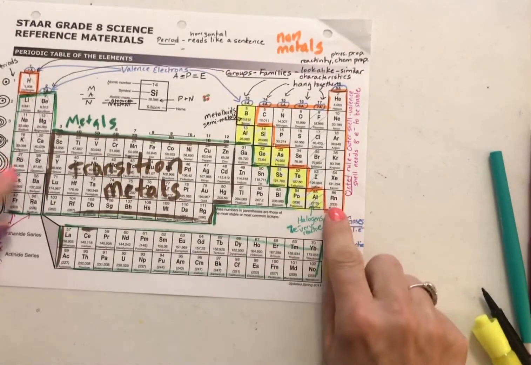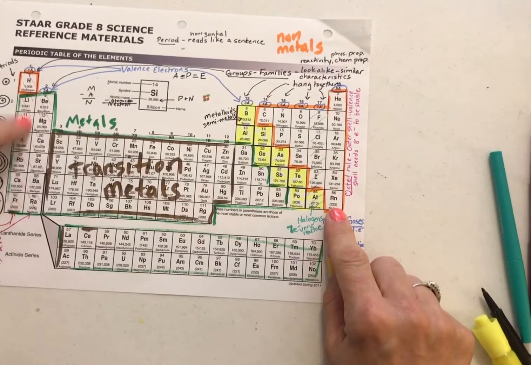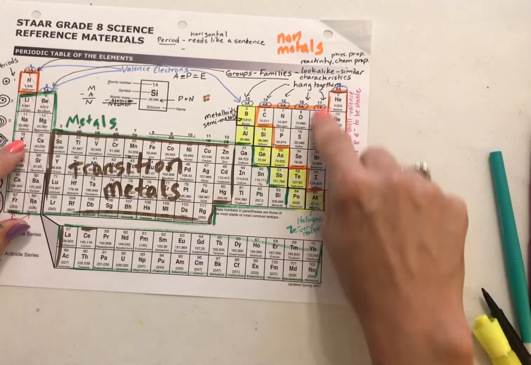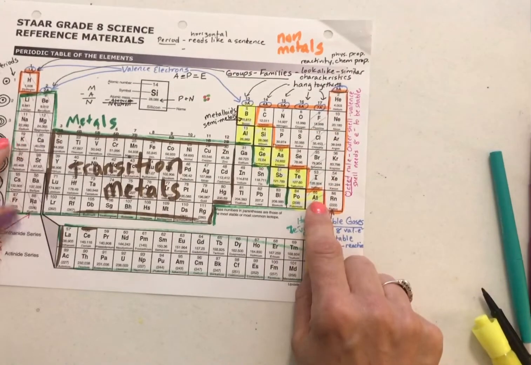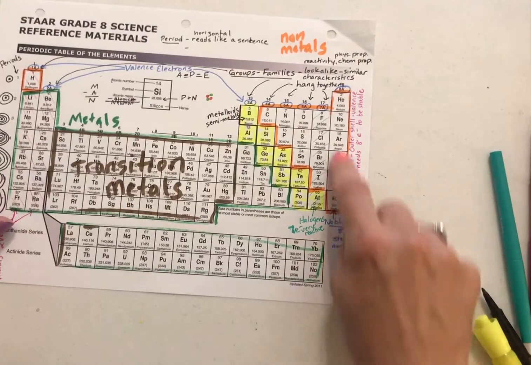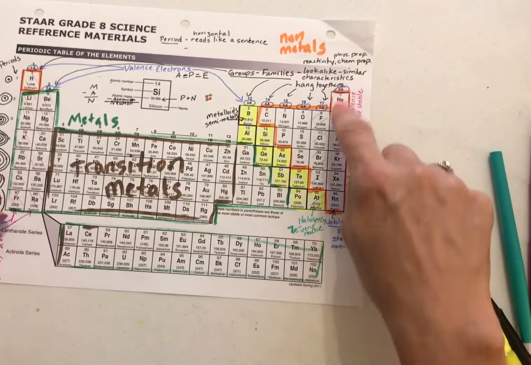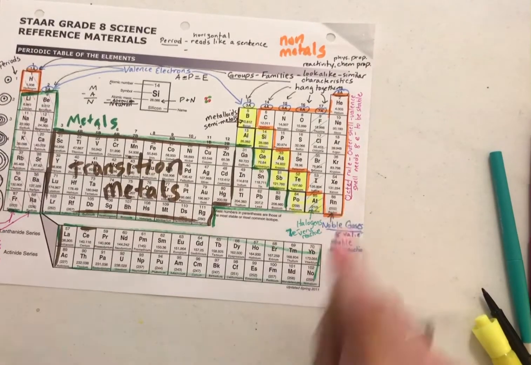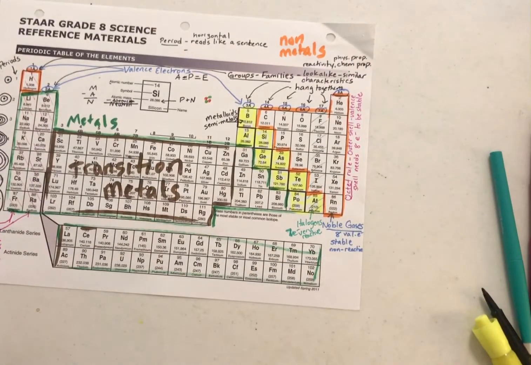So the important groups to remember are your alkali metals and alkaline earth. They are your highly reactive metals. And the halogens have 7 valence electrons. They are your highly reactive nonmetals. And then the noble gases. They are also nonmetals, but they are all gases and they are completely unreactive because they have 8 valence electrons.